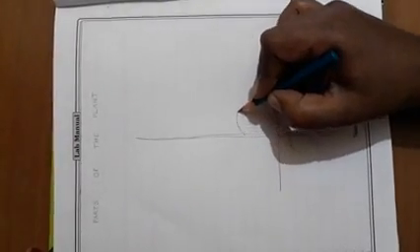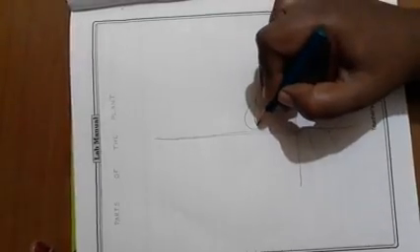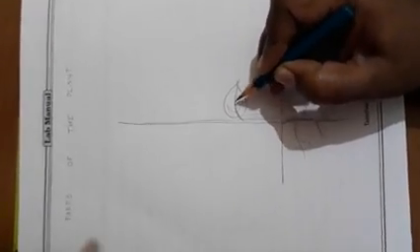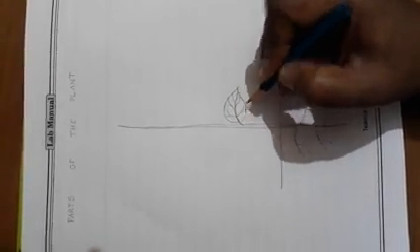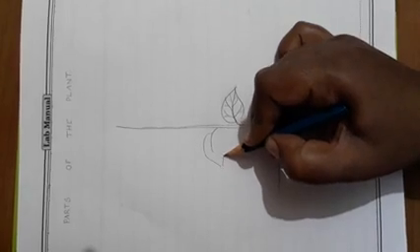Make the stem. From here we will start drawing the leaf. The leaf that we have seen in the plant. And this is the stalk of the leaf, which we call petiole. And this is the midrib. This is leaf lamina. Here you draw the veins and its branches also. And like that you go on making the leaf till the tip.